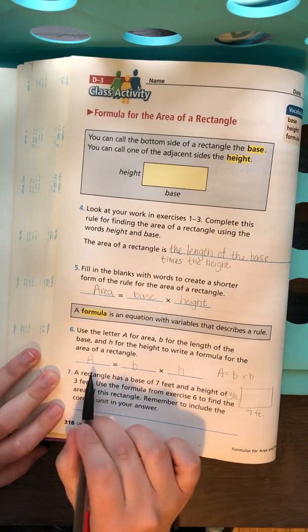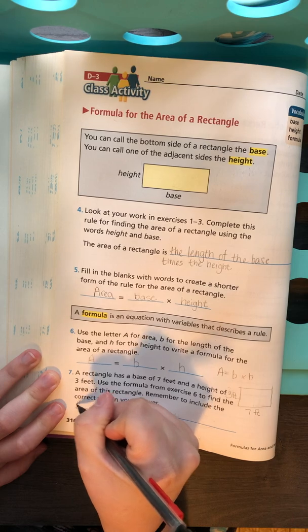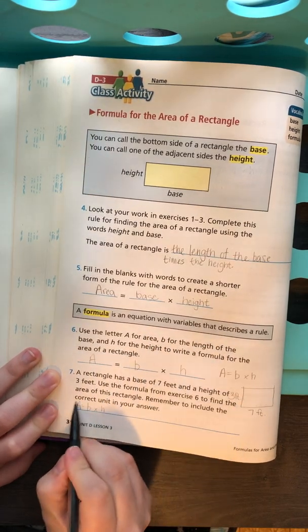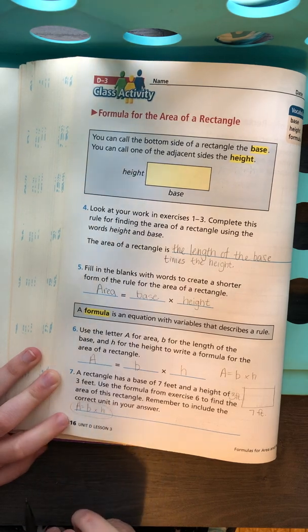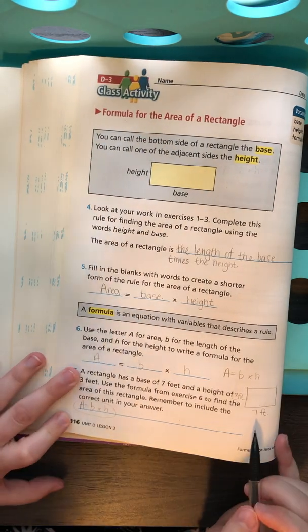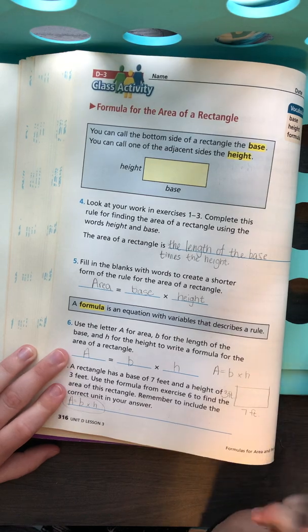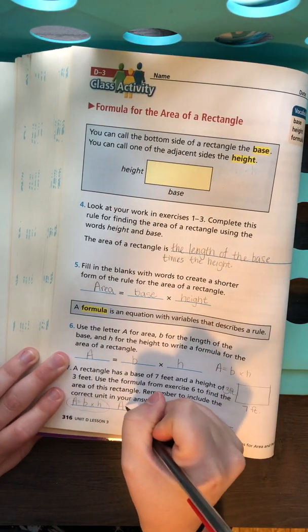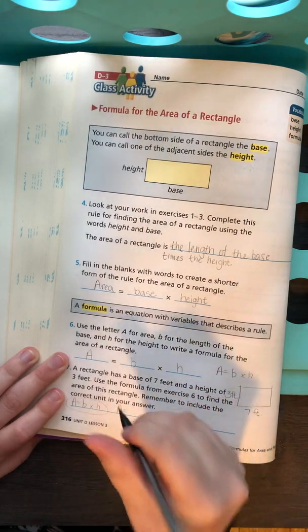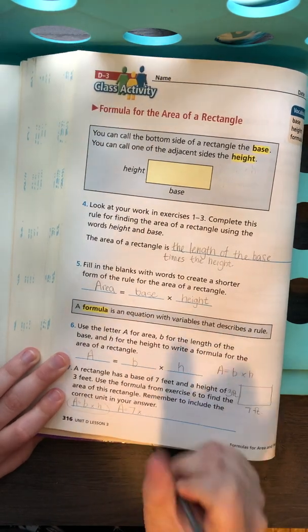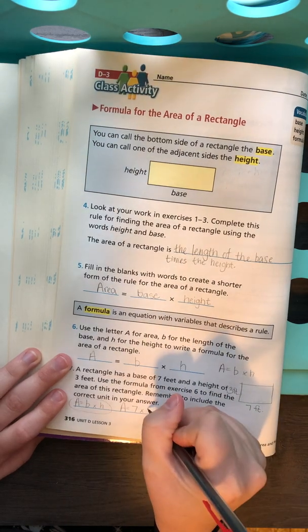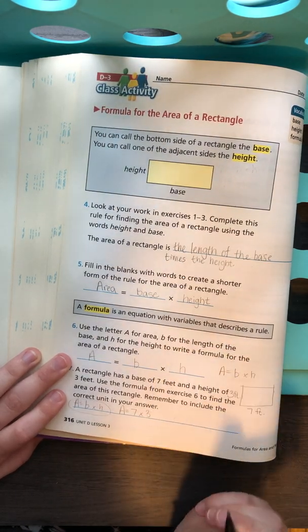So let's start out with this first. That's our first step. A equals b times h. I'm going to circle it, showing that that's our first step. And since we know our measurements, we're just going to substitute our measurements for our variables. Area equals the length of our base, 7, times the height. 7 times 3.